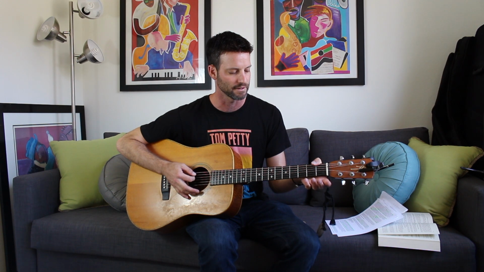The other thing to notice is this little internal melody that's happening. Like you could sing it. And what it is, it's just hammer-ons. So I'm just playing open strings like this, and then hammering that A minor chord. So you get that little bit of a melody.